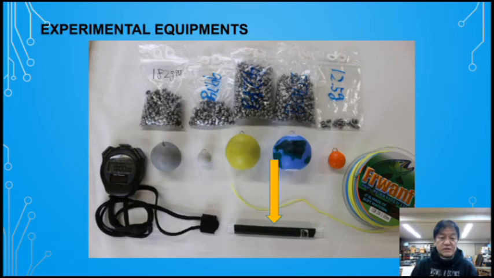If you put a string through it, you can make the planet move in a circular motion. We also have some fishing lines. It is used to connect the planet and the weight. And we have one last thing, stopwatch. It is used to measure the orbital period of a planet.